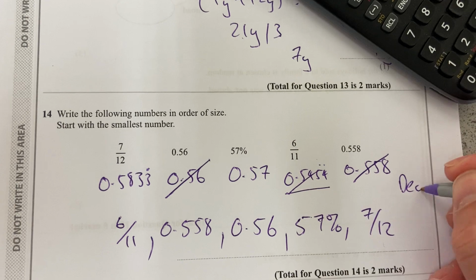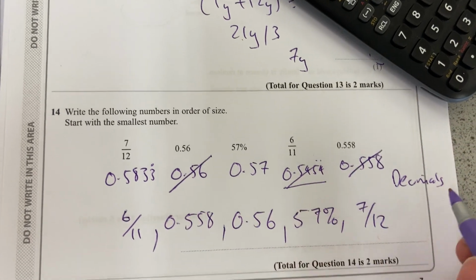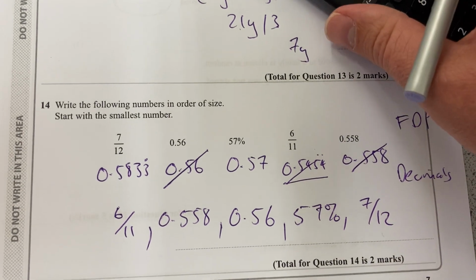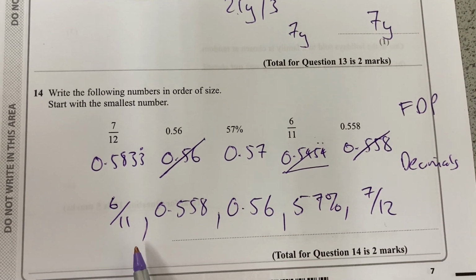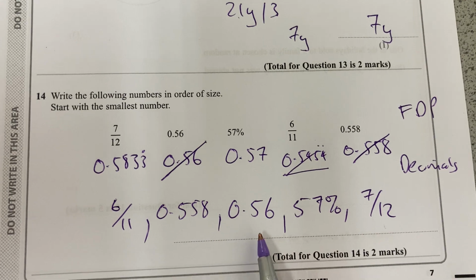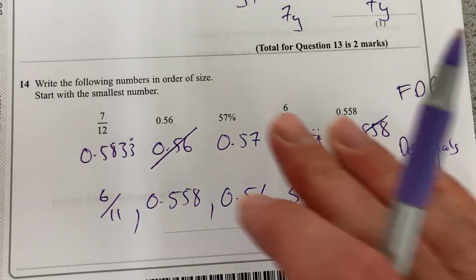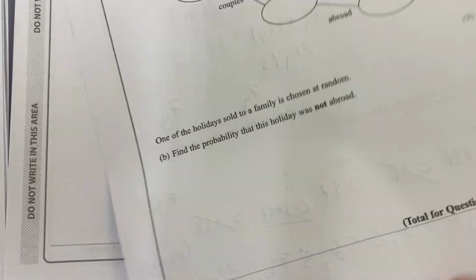Okay, as I say, I find it easiest to get them all into decimals, then I can compare them. So it's a good fraction decimal percentage question, and then get them back into their order of which one was smallest and then which was biggest. Okay, so that's 3 marks, 3 questions done there.